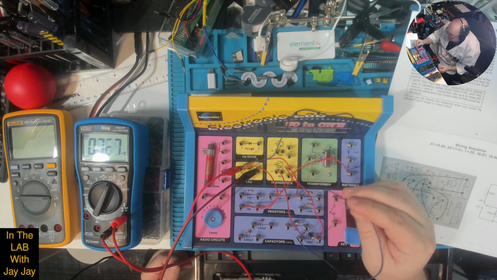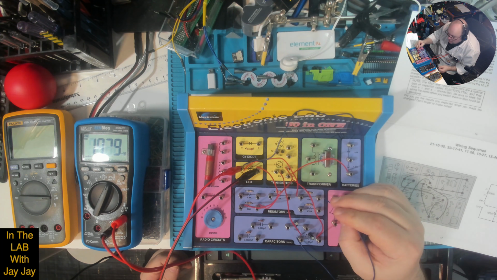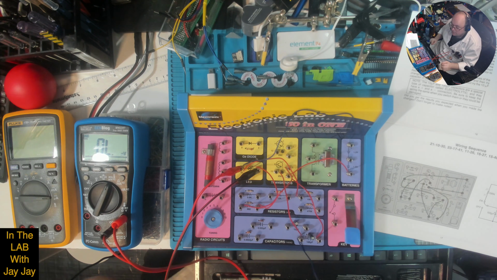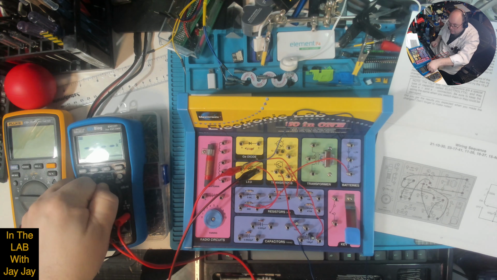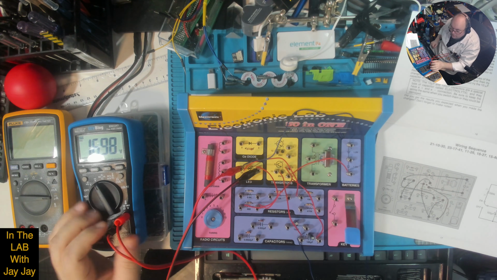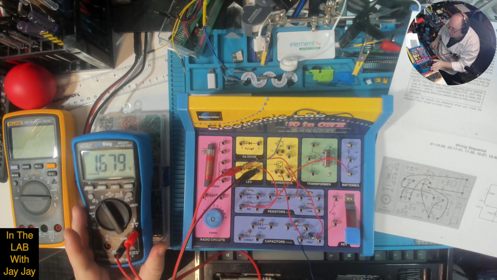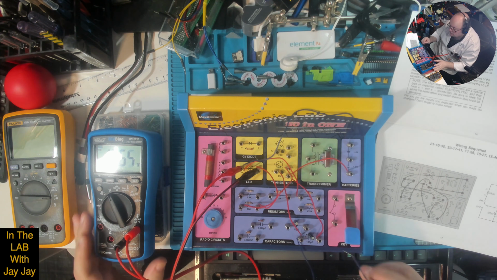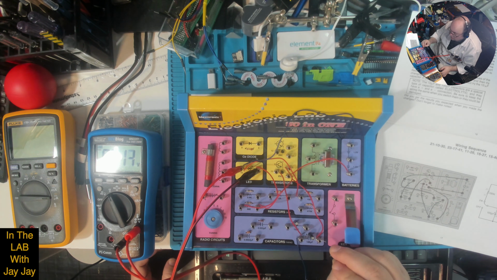All right, now if we start to charge him up, okay, it goes, oh, it's actually gone higher than a millivolt. That's interesting. All right. So let's just short him out again.